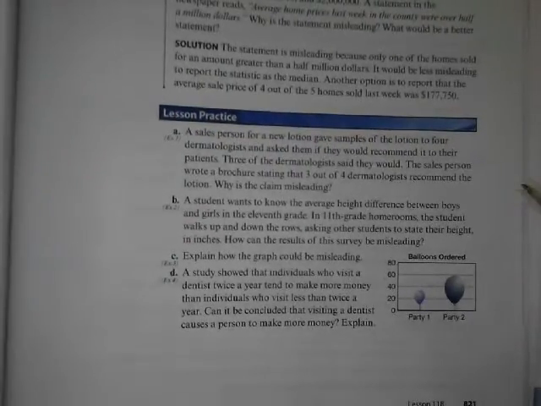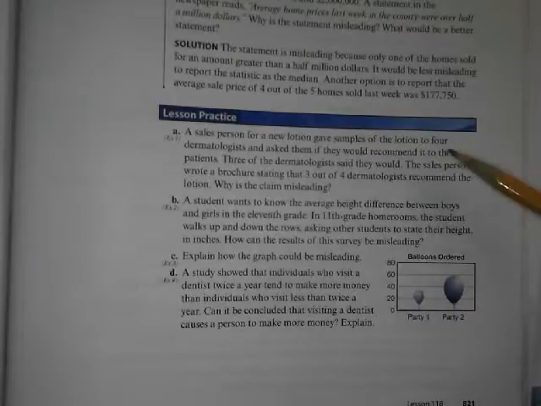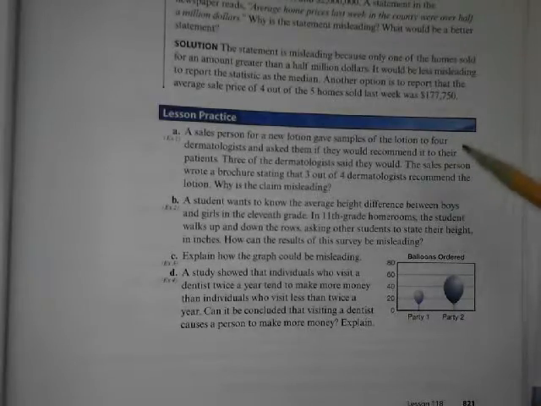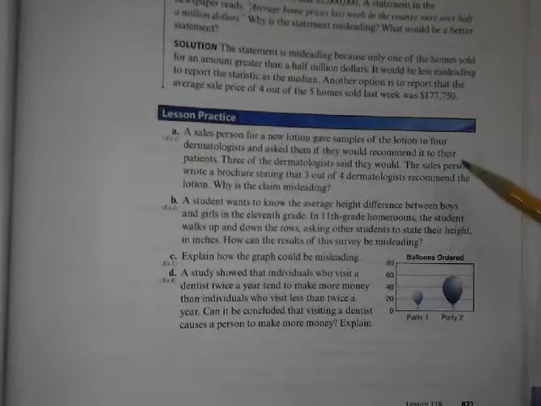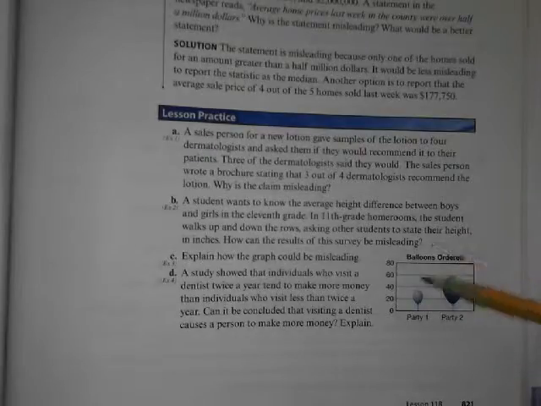A salesperson for a new lotion gave samples of the lotion to 4 dermatologists, only 4, and asked them if they would recommend it to their patients. 3 of the dermatologists said they would. The salesperson wrote a brochure stating that 3 out of 4 dermatologists recommend the lotion. Why is it misleading? Well, it's true.